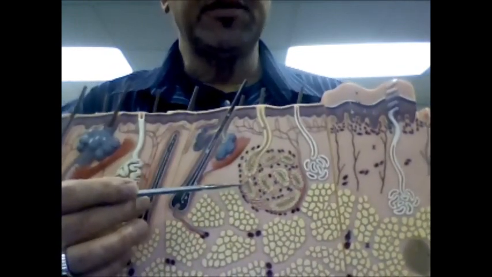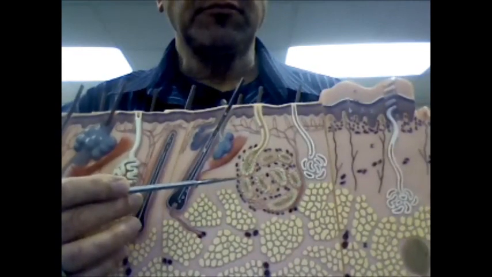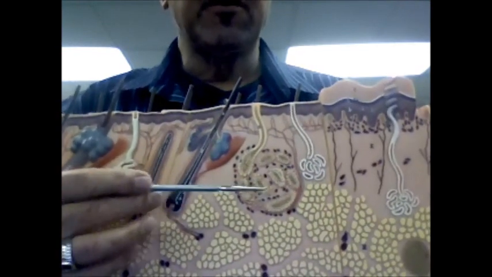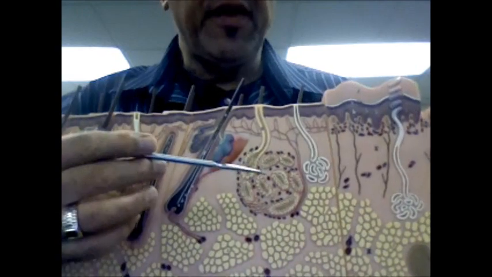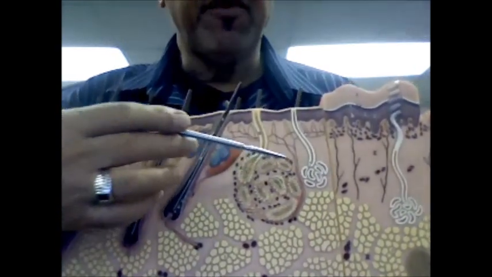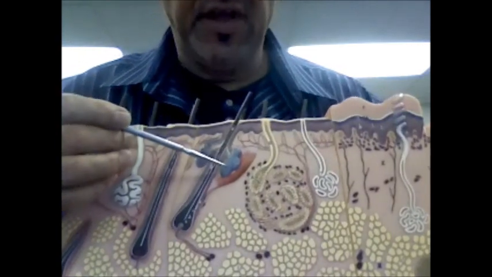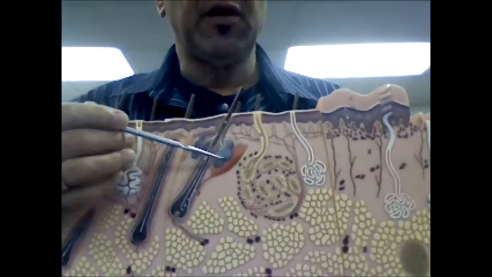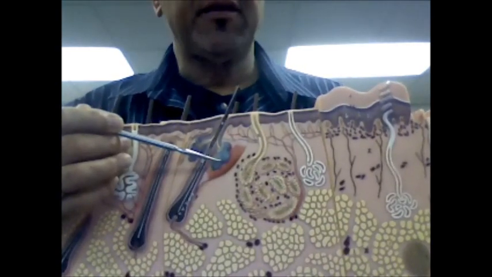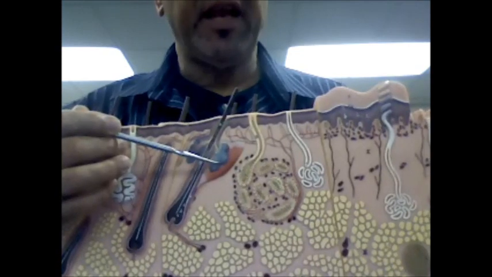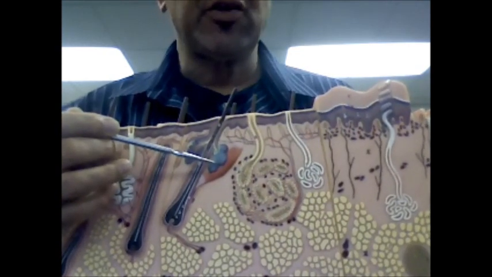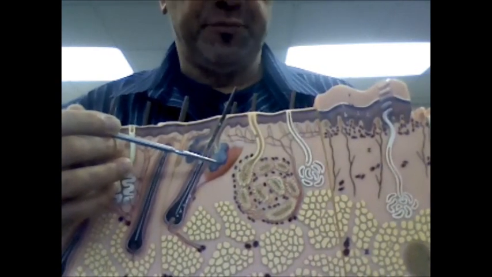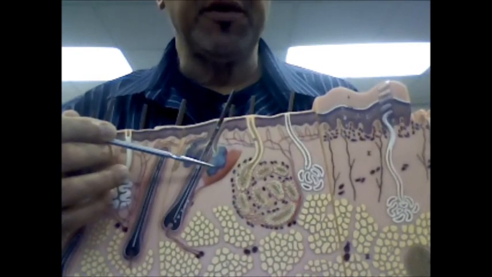We also notice in the dermis layer glands, and there are two kinds of glands. In the model, they show the glands that are associated with the hair follicles, and those are known as the sebaceous glands. Those are the glands that produce the oil that will lubricate the skin, and also some of the fatty acids in the oil actually kill bacteria, so they have what we call bactericidal properties.